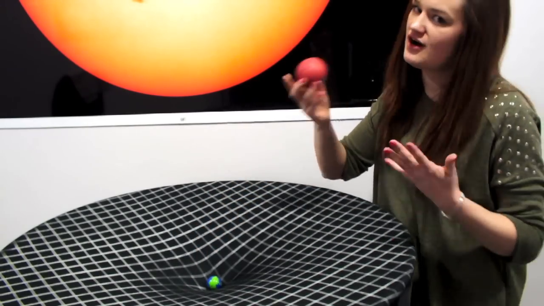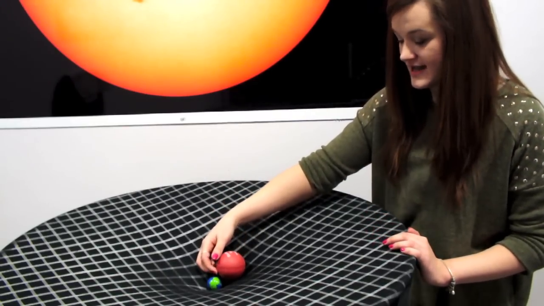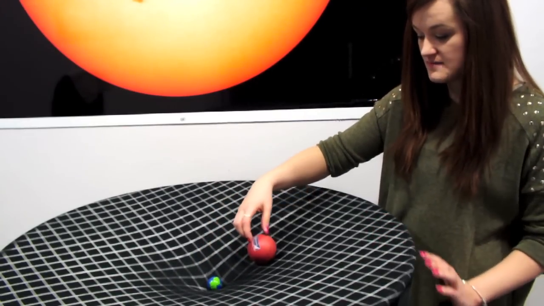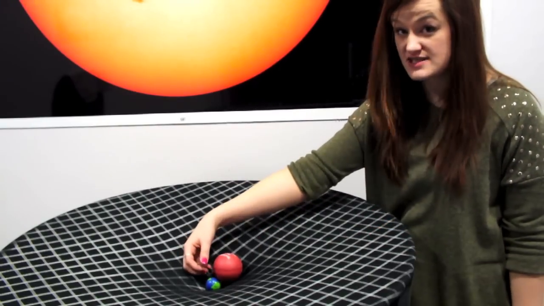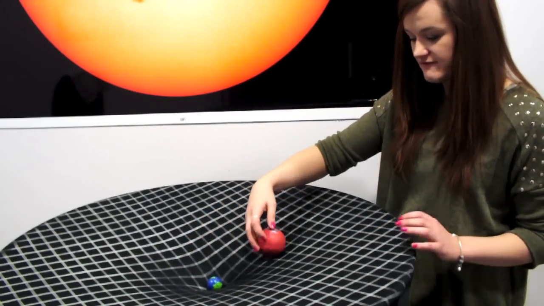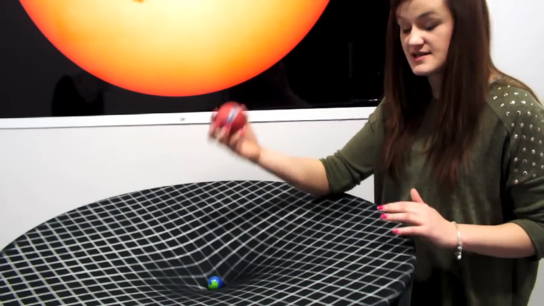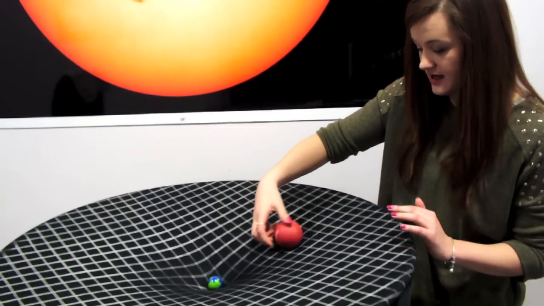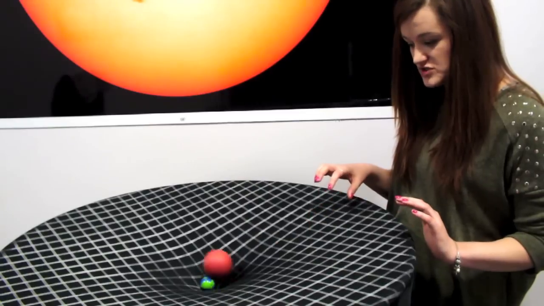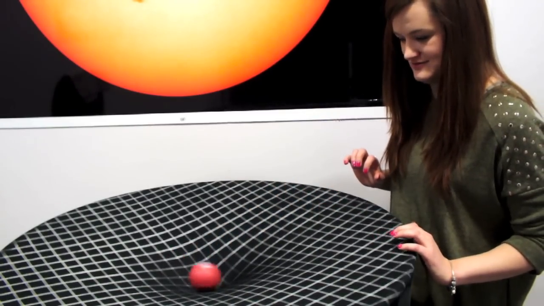Now here's the ball again, obviously not to scale. And as I throw the ball up from the Earth, I give it a little bit of energy and it climbs up this well a little bit before it falls back down. Now if I give it some more energy, it can climb further up this well before it falls back down again. So that's all that's happening when I throw the ball up, is it climbs up the well and then it falls back down. Up and down.